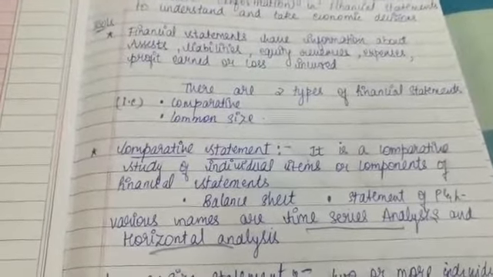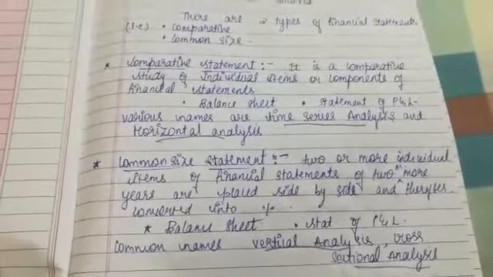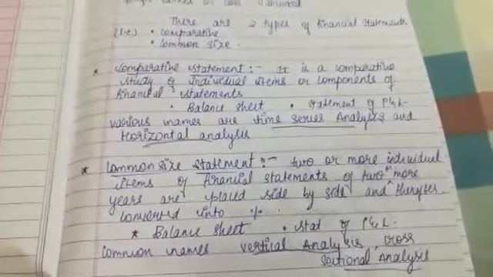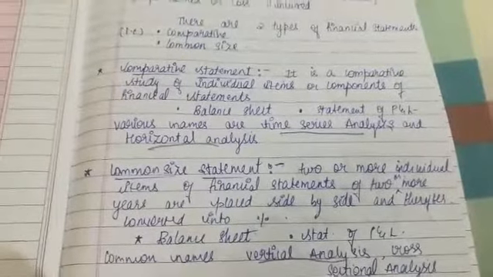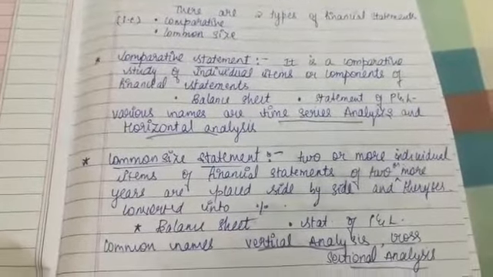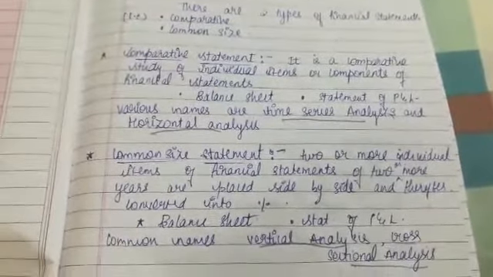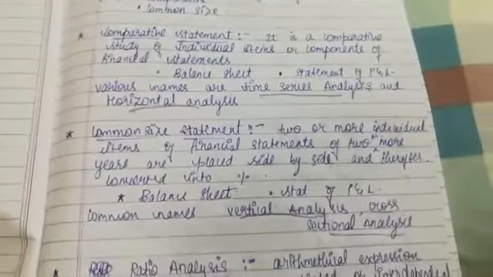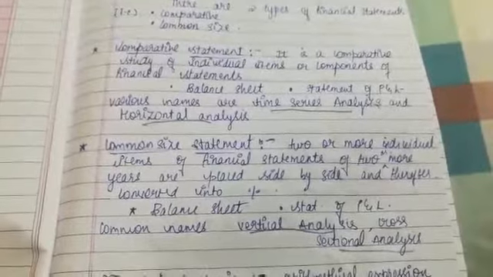So we'll next go to the common size statement. Two or more individual items of financial statements of two or more years are placed side by side and thereafter converted into percentage. Even here we have common size balance sheet and statement of P&L. The other names for common size statements are vertical analysis and cross sectional analysis. Even this is one of the most commonly asked questions, and everyone should know this.